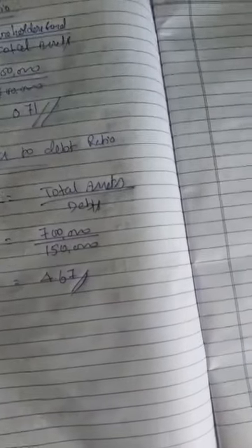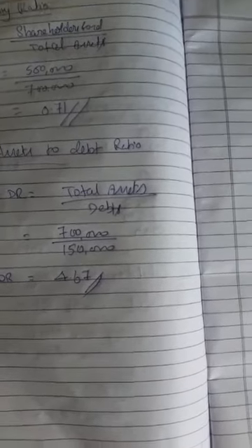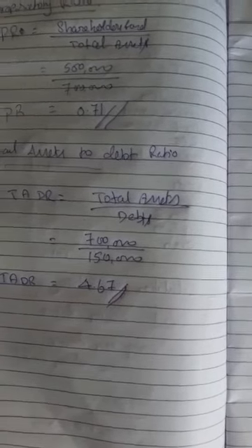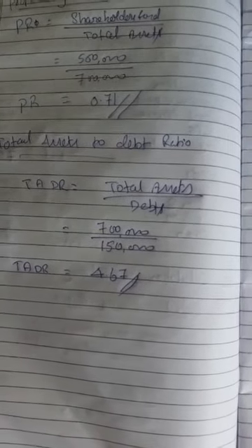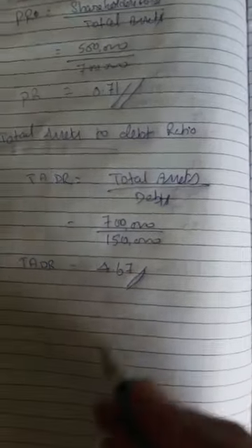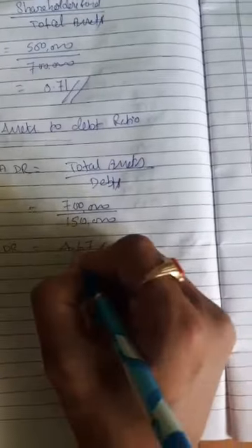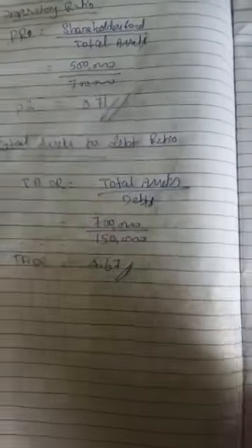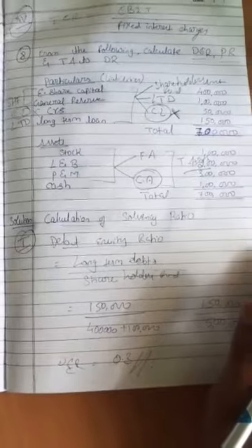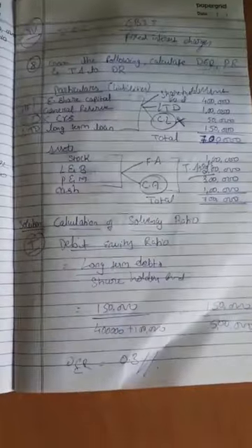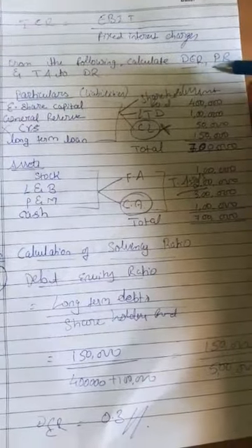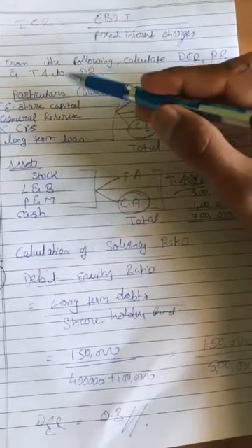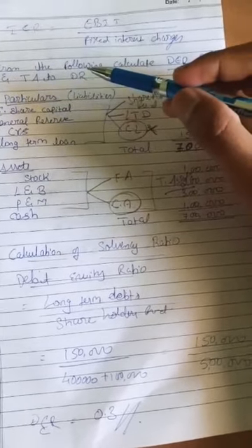4.67. This value shows the percentage of the company's total assets that were financed by creditors; 4.67 times is financed by creditors. So this is the total calculation of your solvency ratio. As I said, there are 3 things: one is debt equity ratio, proprietary ratio, and another one, total assets to debt ratio.